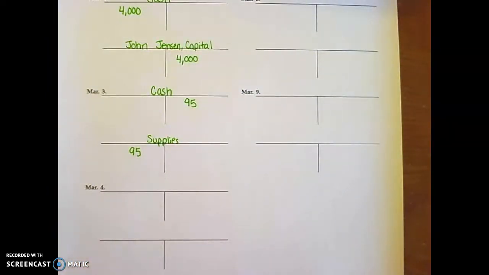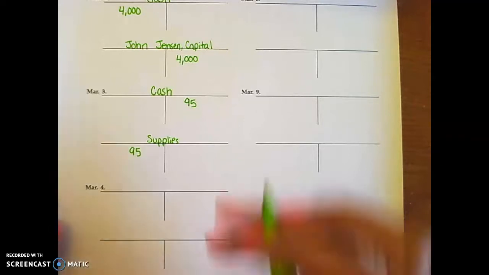On March 4th, we bought supplies on account from Supply Depot, $120. So 2 accounts affected by this transaction would be supplies and accounts payable Supply Depot. So let's write those down.